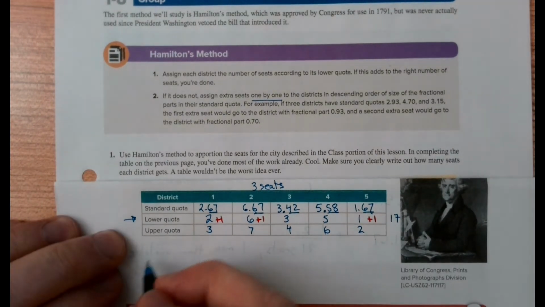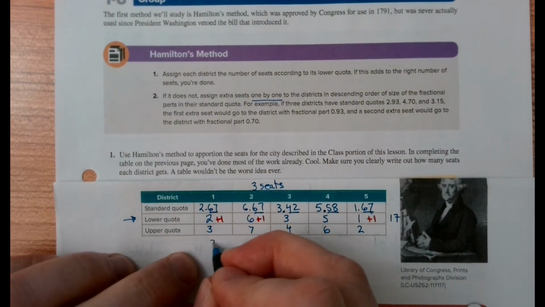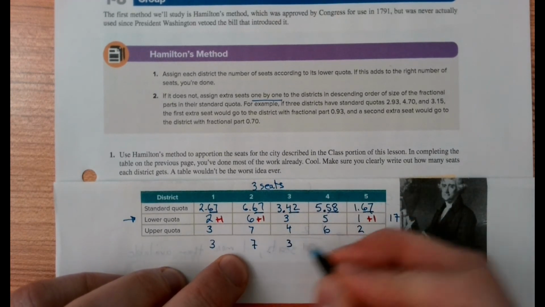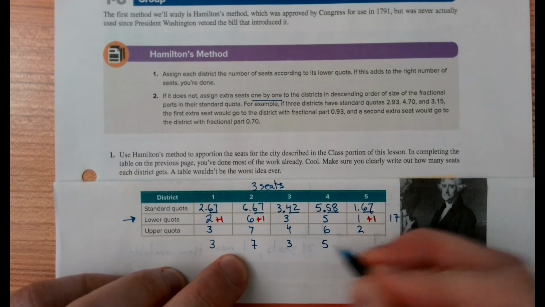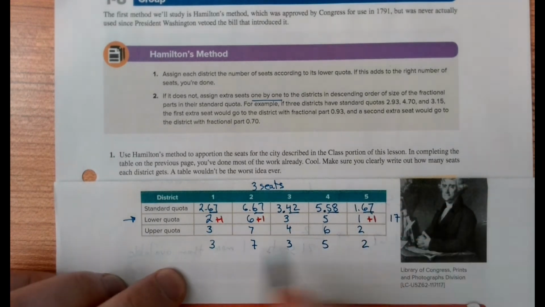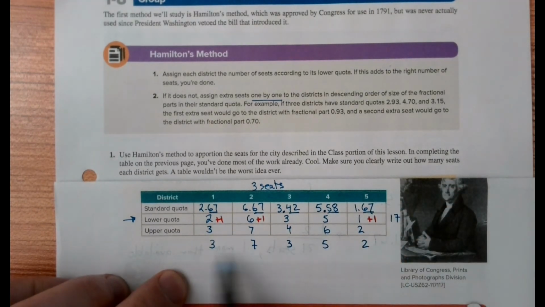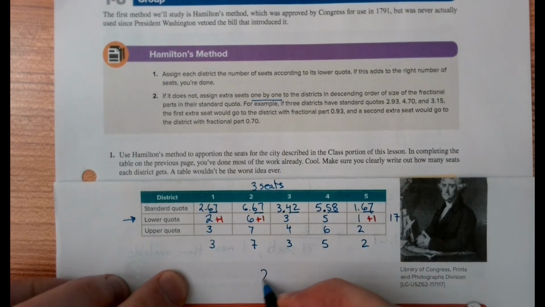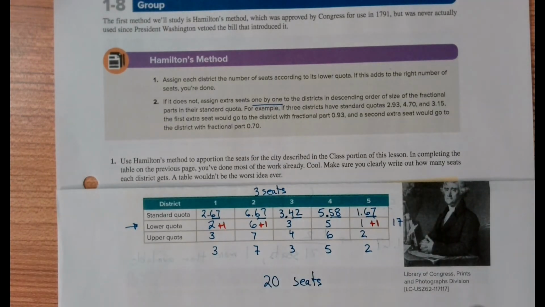So this becomes the apportionment. District 1 gets 3 seats, District 2 gets 7 seats, District 3 gets 3 seats, District 4 gets 5 seats, and District 5 gets 2 seats. Notice when we add these together, 3 plus 7 is 10, and then 5 plus 5 is 10, we get a total of 20 seats, and this is the appropriate apportionment following Hamilton's method.